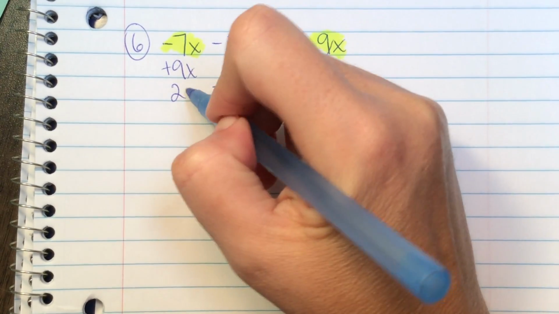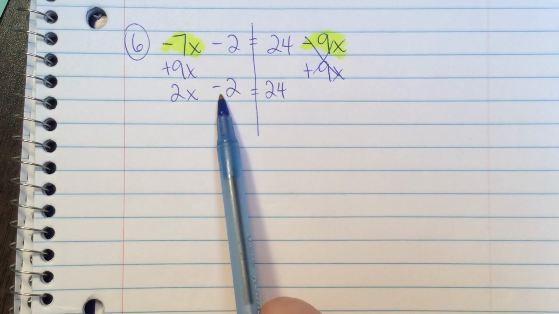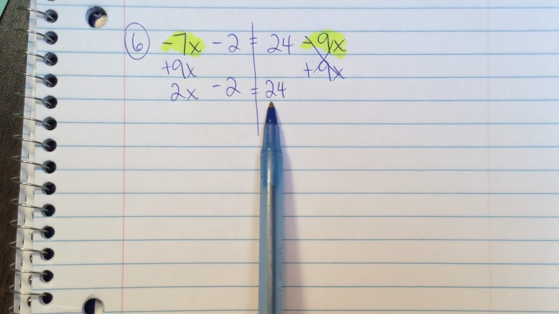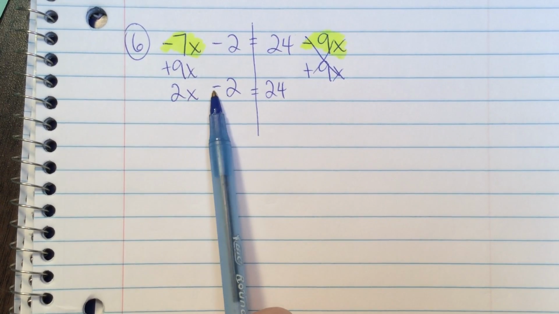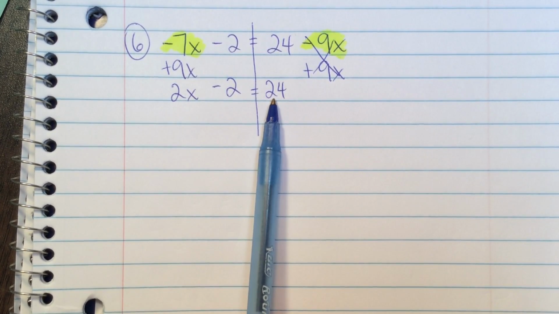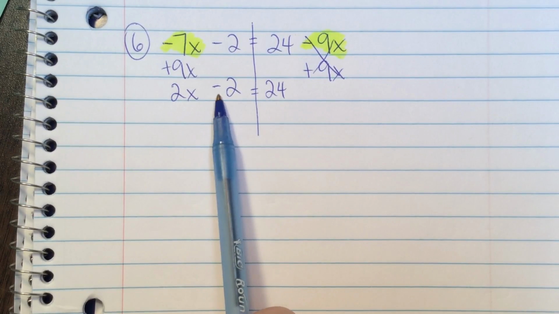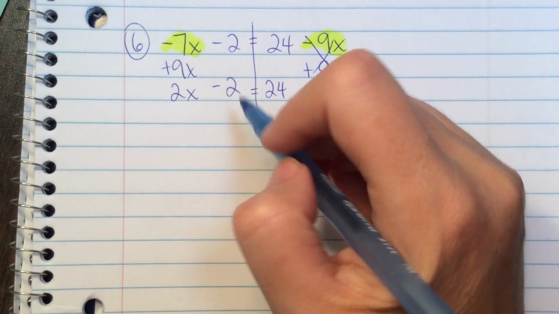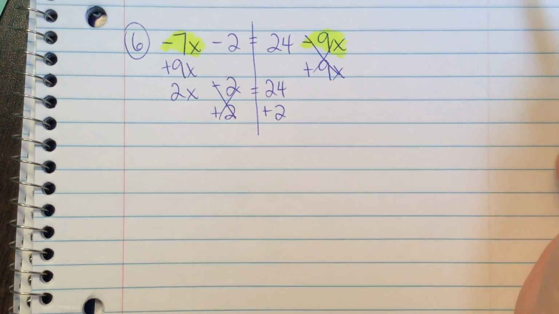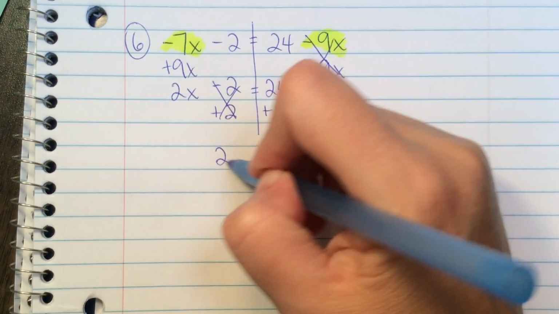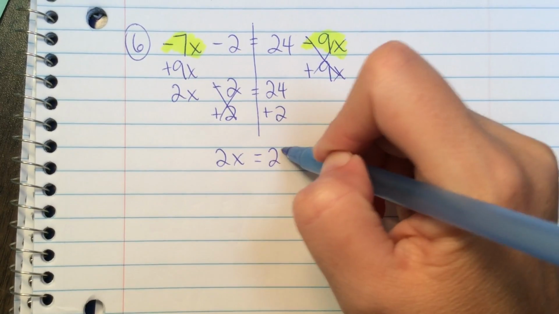So I have positive 2x minus 2 equals 24. So I've got to add 2 to both sides. This will go away. I'm going to get 2x equals 26.